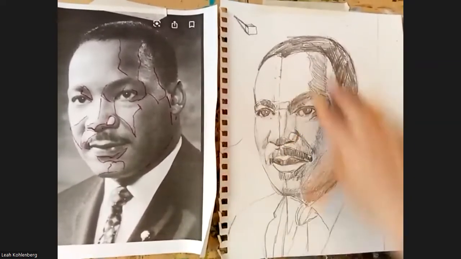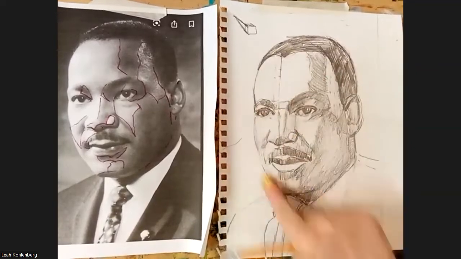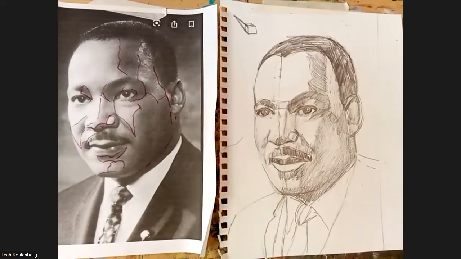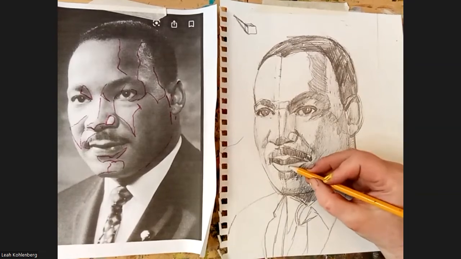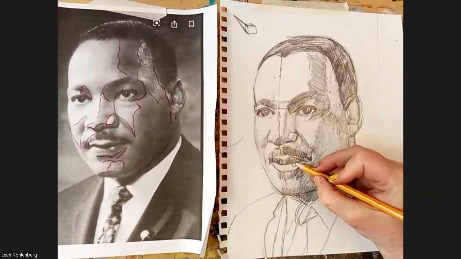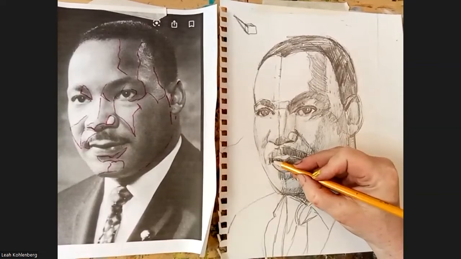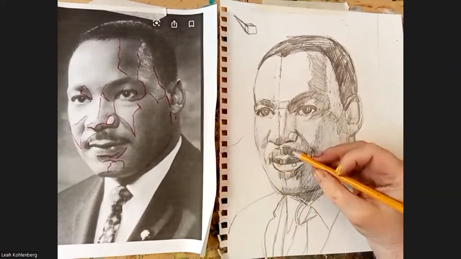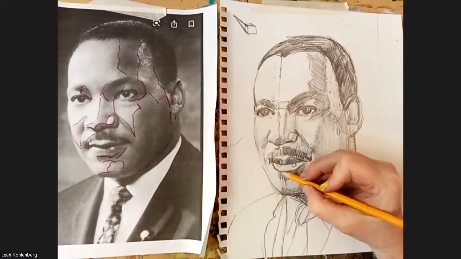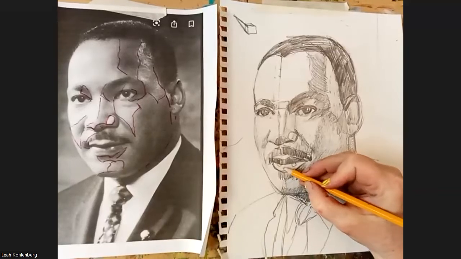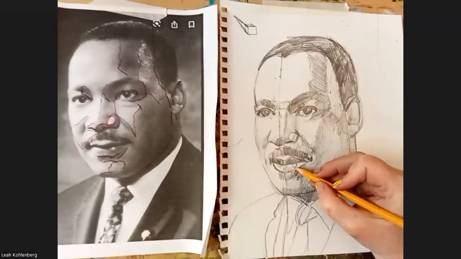There's just little areas of light, right? Like these little light spots that are here. Oh, okay. So his lips kind of round out a little bit more down here. They have a pretty specific shape.